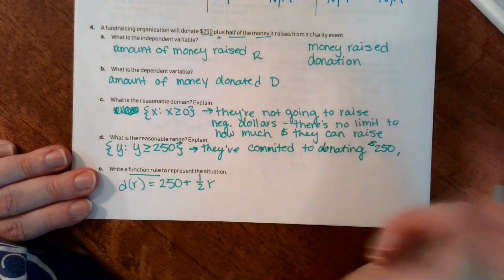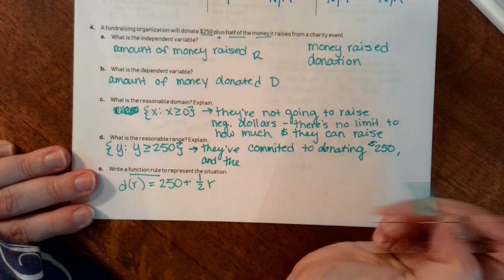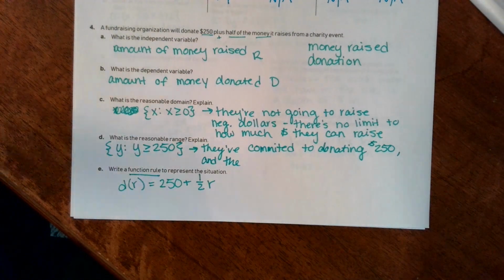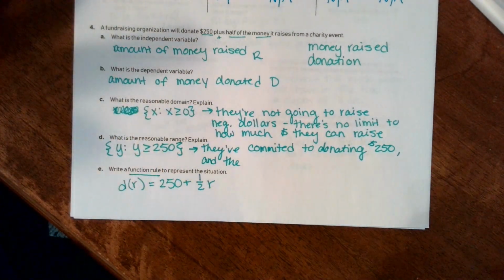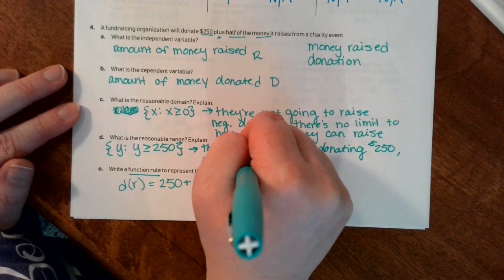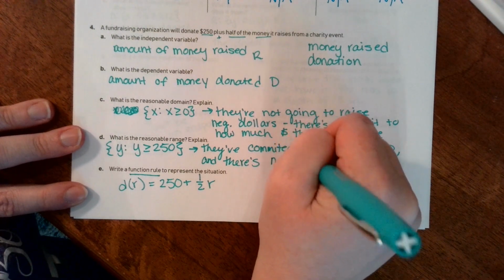And again, there's no limit to how much they can donate. Well, there is. It's based off of what they earned. But since there's no limit to what they've earned, the limit's half of what they earned. But there's nowhere for us to measure that. We're going to say there's no limit on the donation.